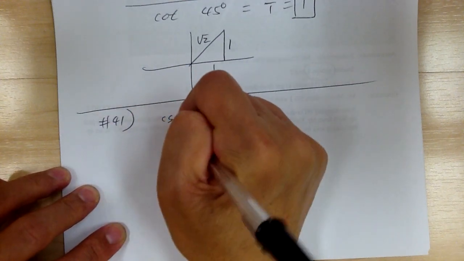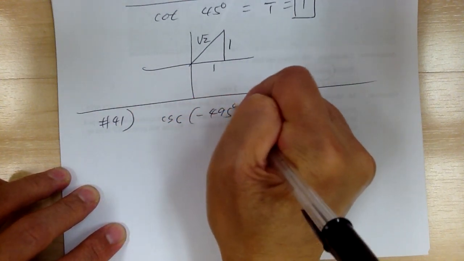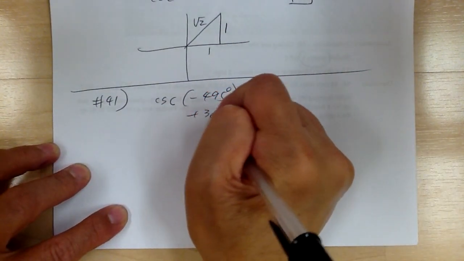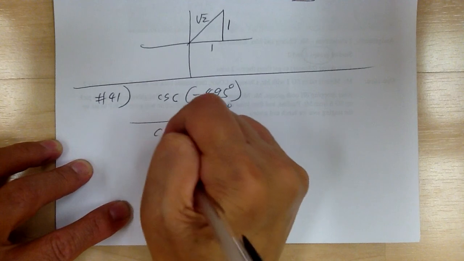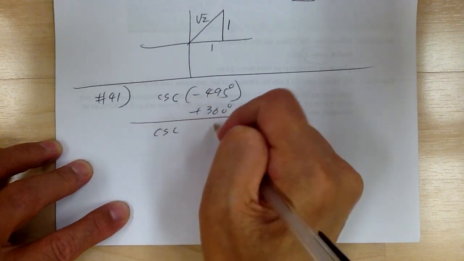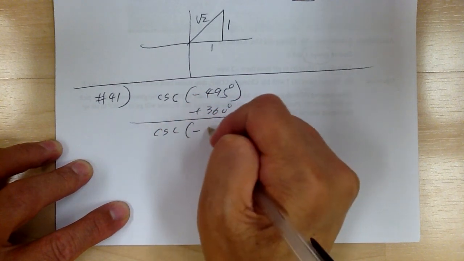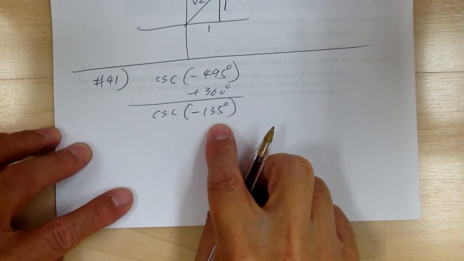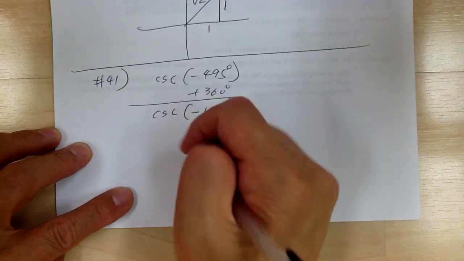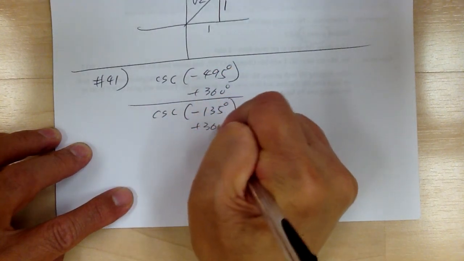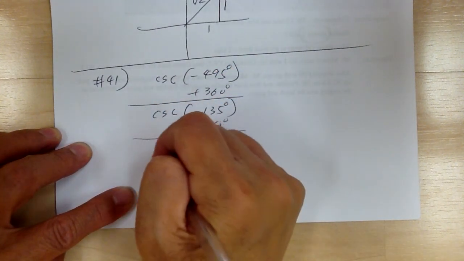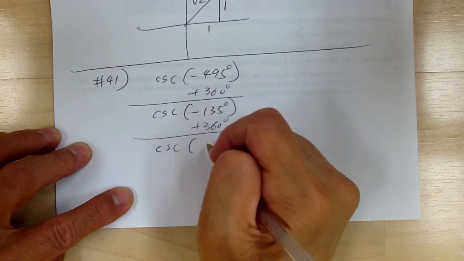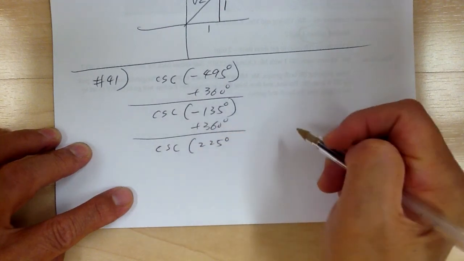Okay, let's go to number 41. Cosecant of negative 495 degrees. You can apply your coterminal. So you add 360, and it becomes cosecant of negative 135 degrees. Now, if you still don't know which way that is, you can keep adding. You can add 360 again if you want to. So it becomes cosecant of positive 225 degrees.